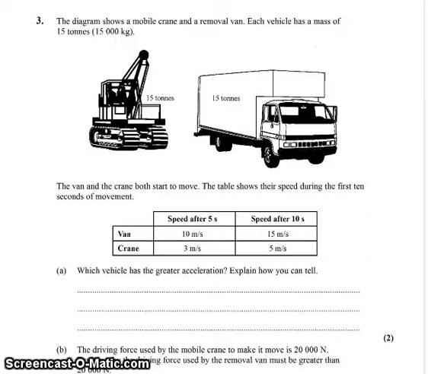Okay, let's have a look at question 3. So we're looking at two vehicles here, a crane and a removal van, each of which has the same mass of 15 tons. Now in question A they say which vehicle has the greatest acceleration and explain how you can tell. Well, we're looking at the speeds of the two objects after 5 seconds and then 10 seconds. So they both had exactly the same time period.